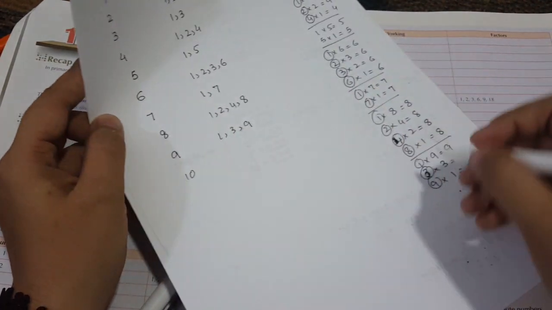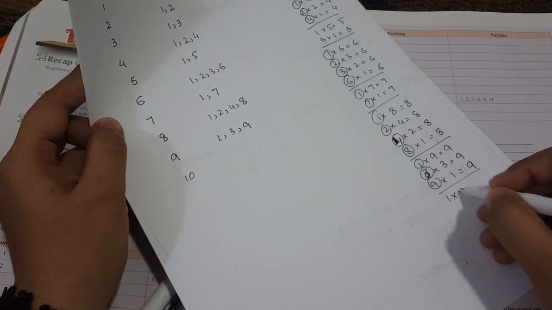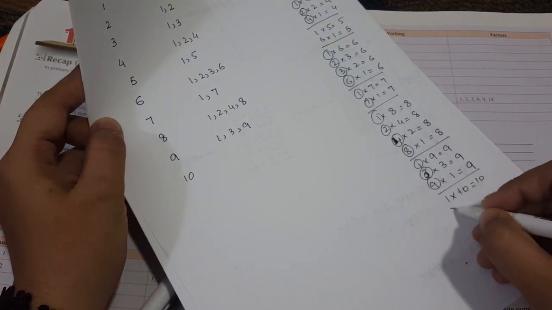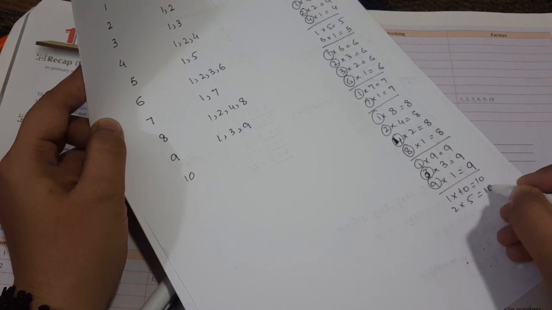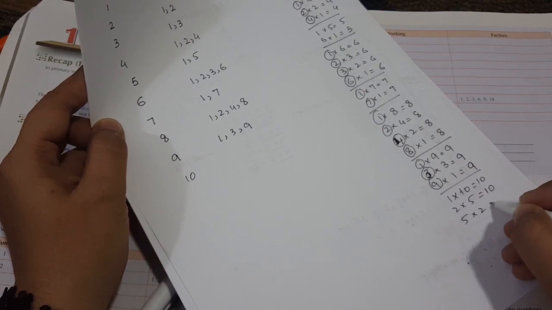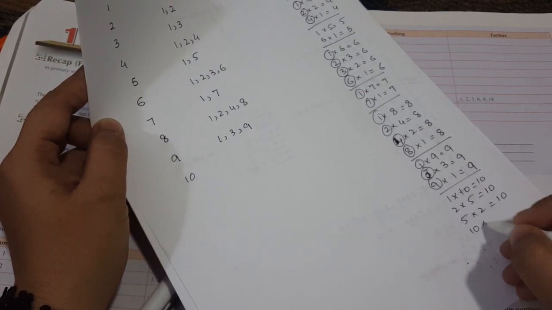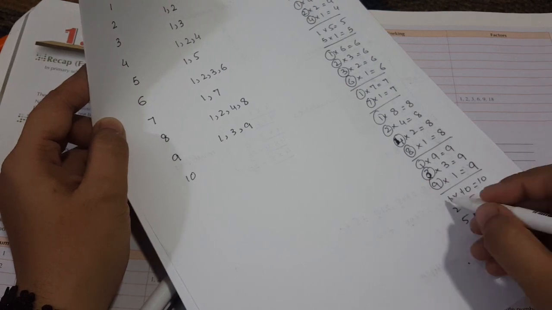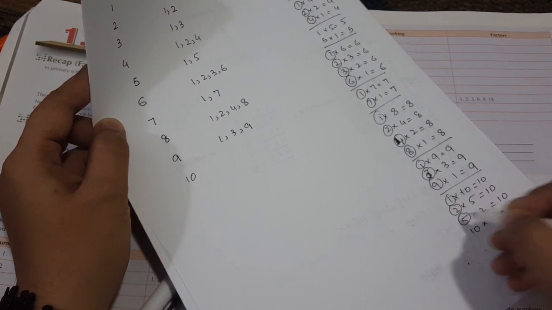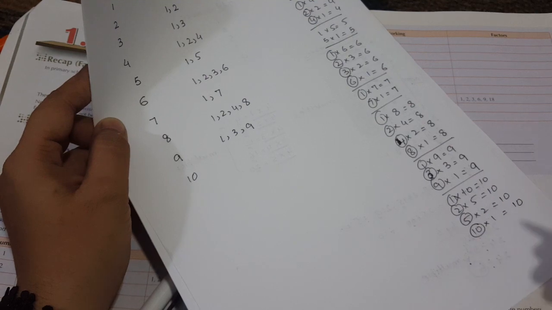Let's talk about 10. 1 tens are 10. 2 fives are 10. 5 twos are 10. 10 ones are 10. So 1, 2, 5 and 10.